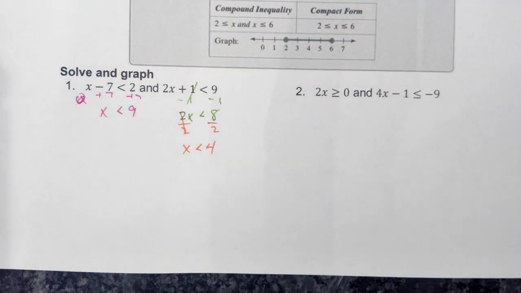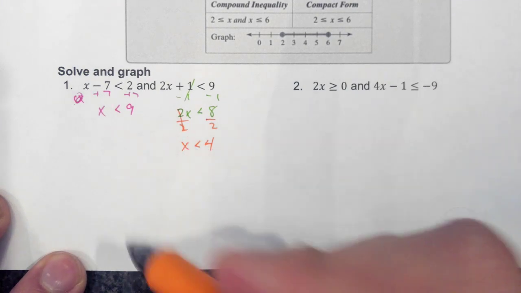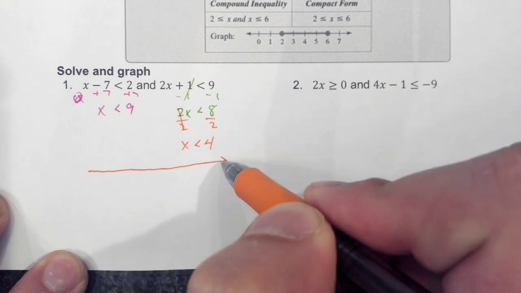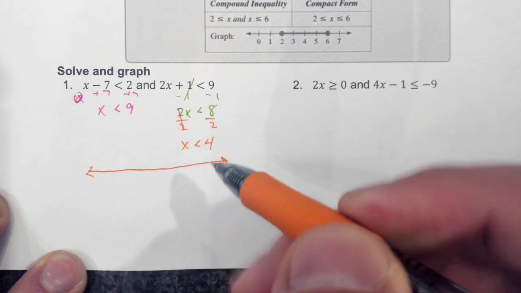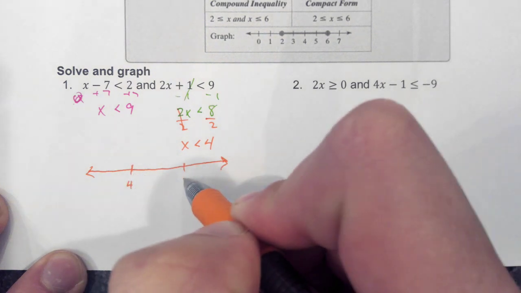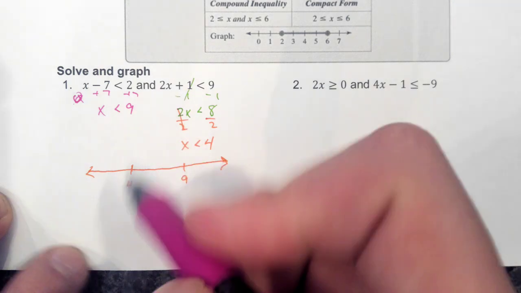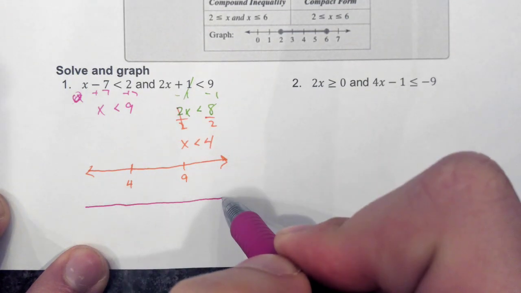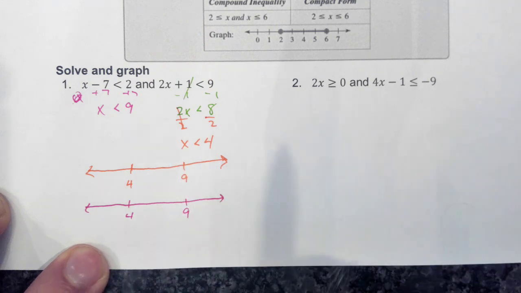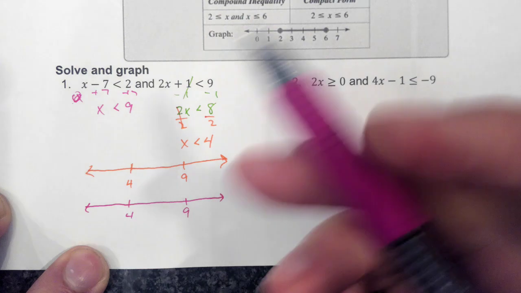Okay, so we've got our two solutions. What I would recommend is drawing a number line for each of those two solutions, and then finding where they overlap. On each of the number lines, I'm going to put the two numbers that we got, 4 and 9, for the orange solution, and then on the second number line 4 and 9, because those are the numbers I got. Then I'm going to graph both of them. On the pink one, I got x is less than 9.